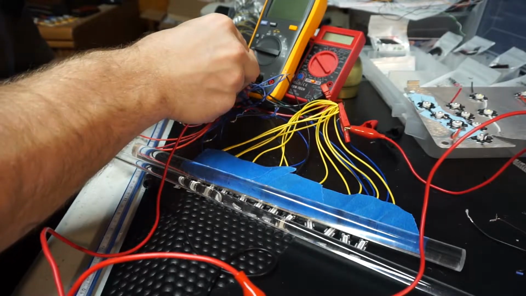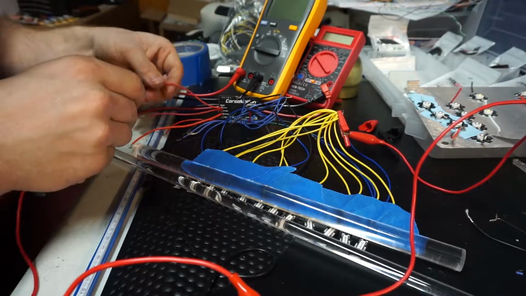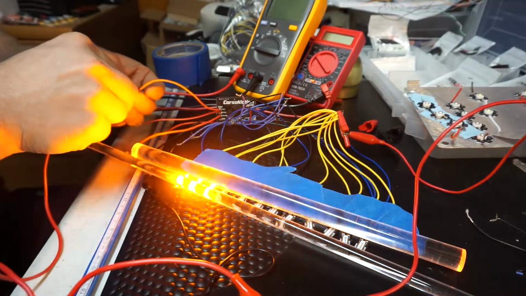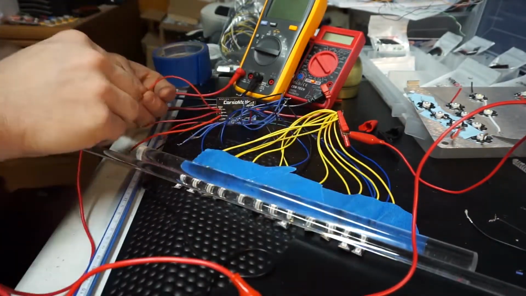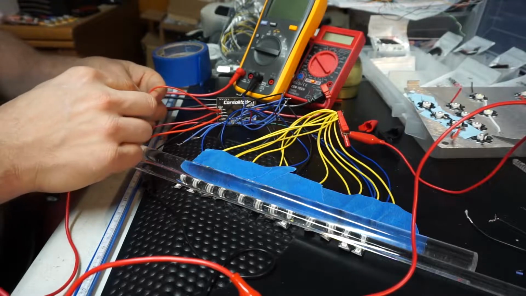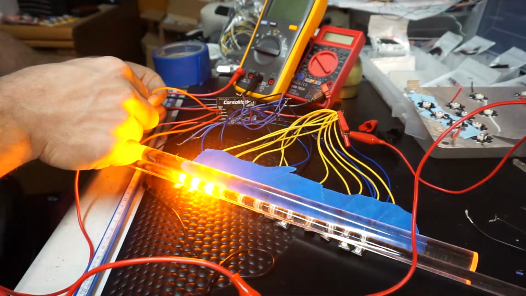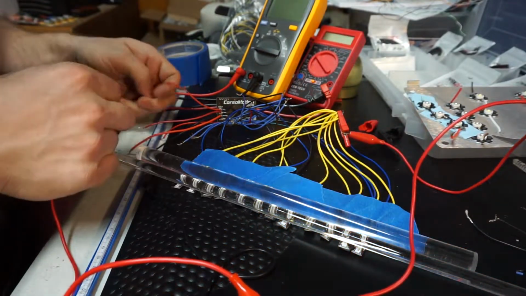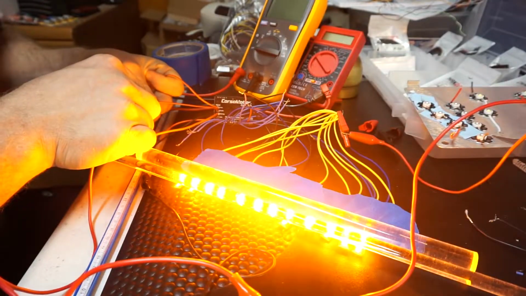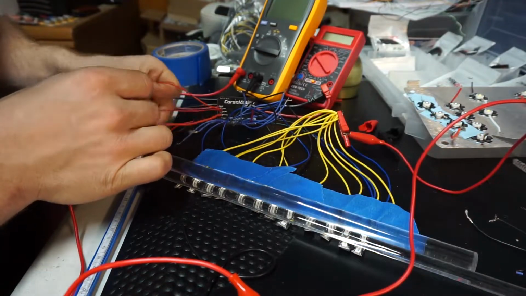Let's just put 4 up. Turn signal. Alright, so now we're getting something different. Turn signal. Brake. Parking.